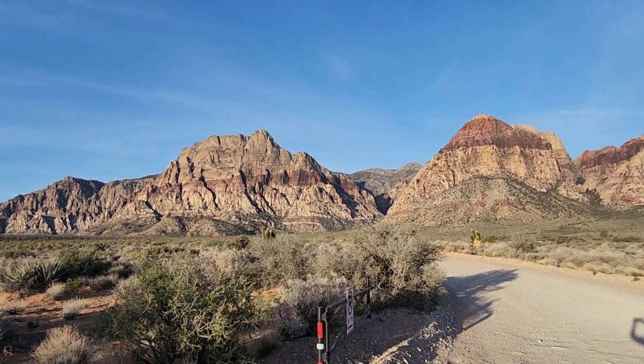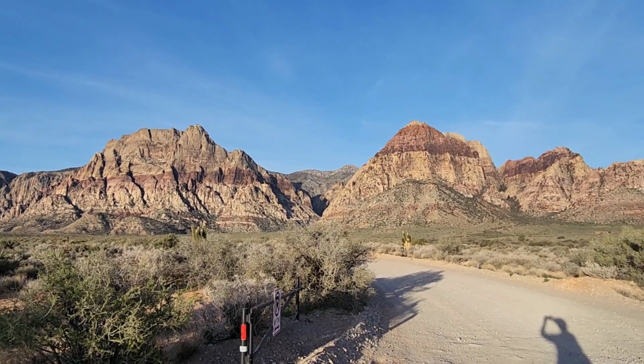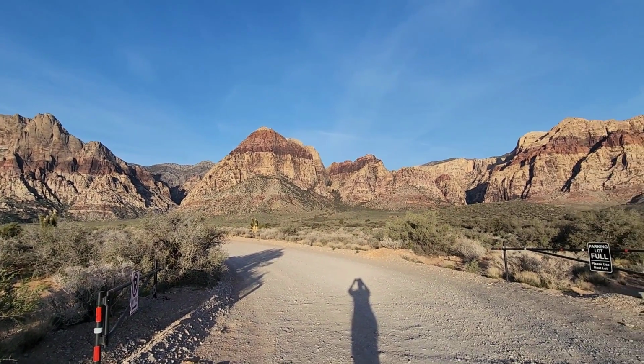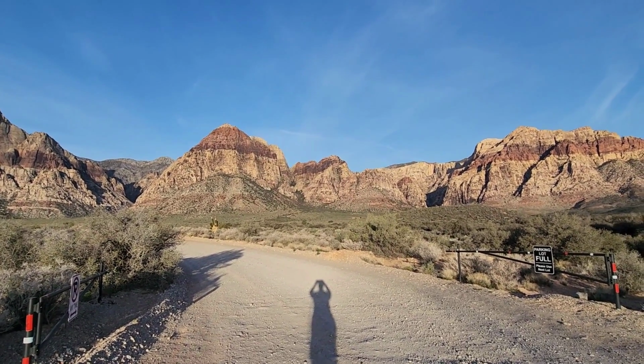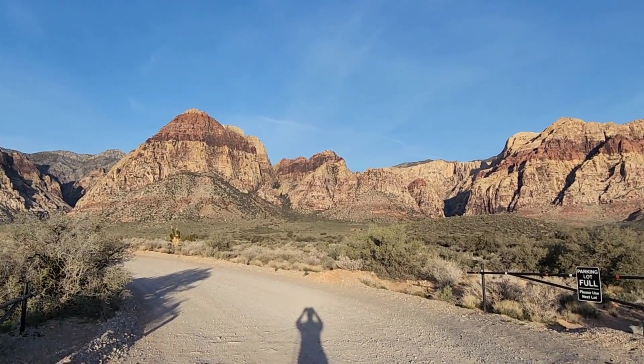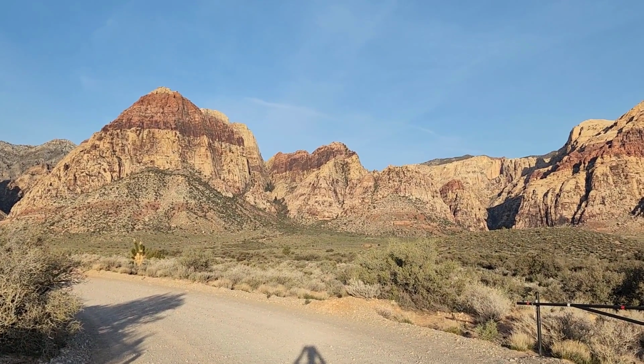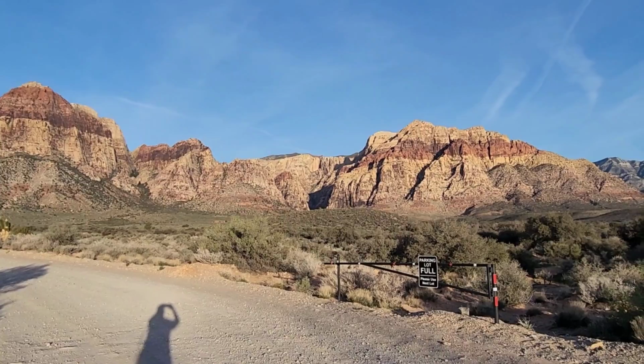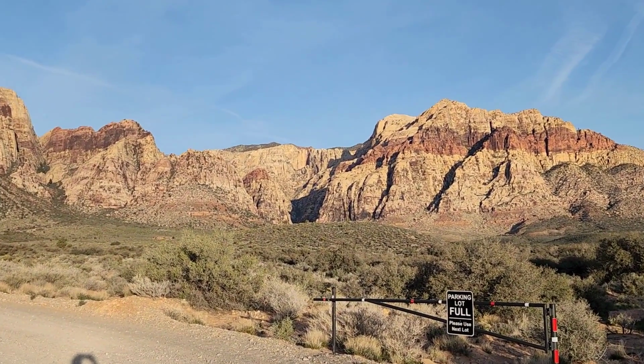But let's move on. Here we're heading north. Again, Oak Creek Canyon. And then between Rainbow Mountain and Juniper Peak, there's Juniper Canyon. And then further north is Pine Creek Canyon.